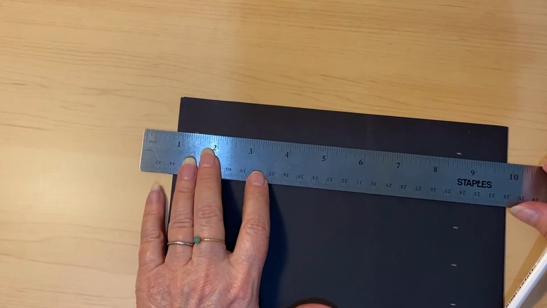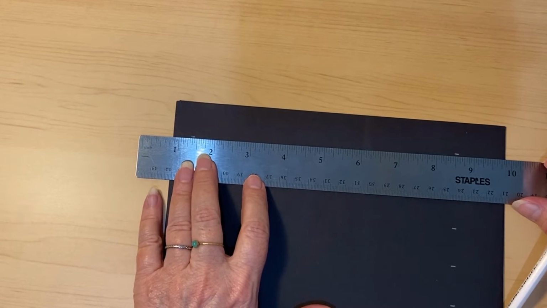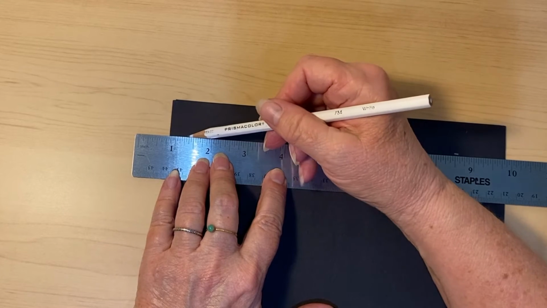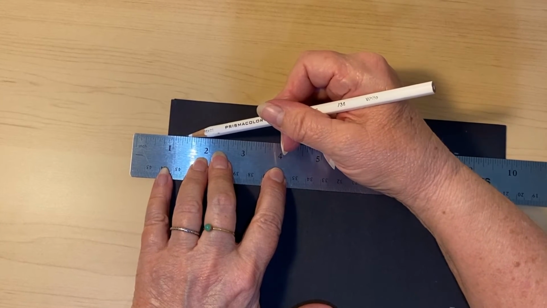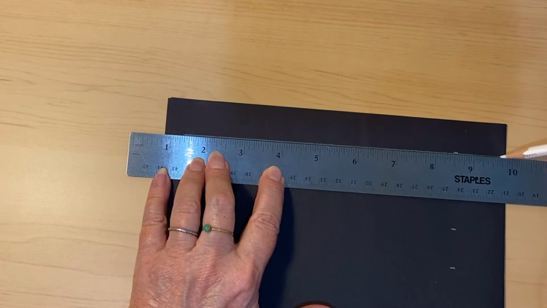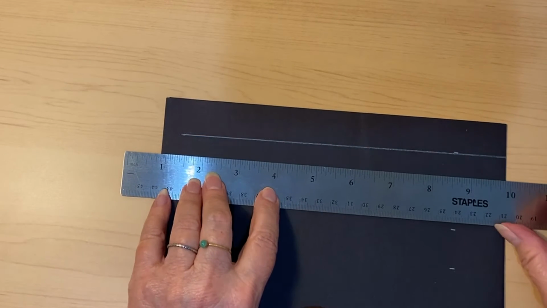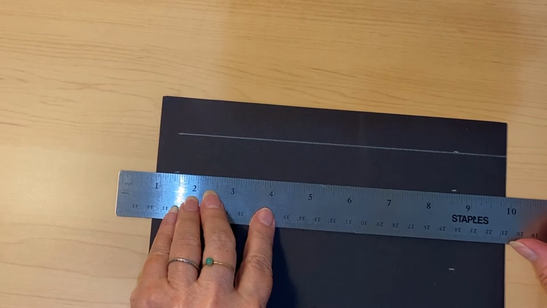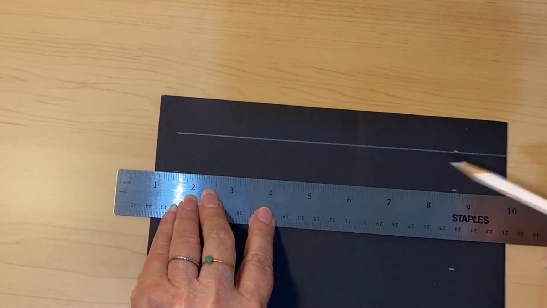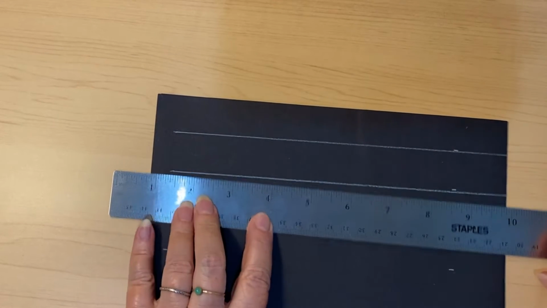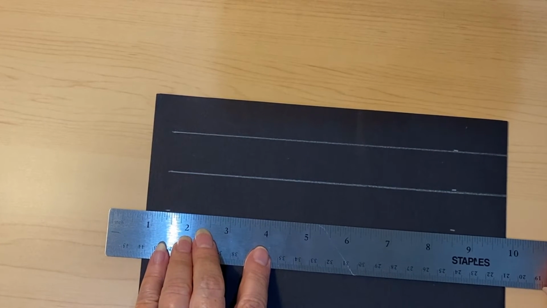And now I'm going to connect my marks that I've made, and I'm going to draw a line from where I made the mark along the cut edge all the way to the edge of the fold. And the reason I'm doing that is because when I go to cut this, I do not want to cut all the way off, otherwise I will have a pile of paper scraps.